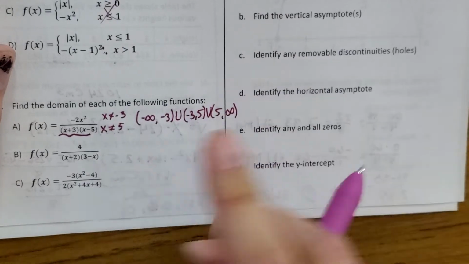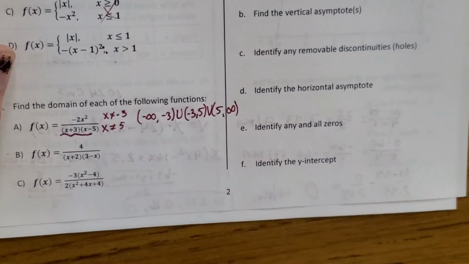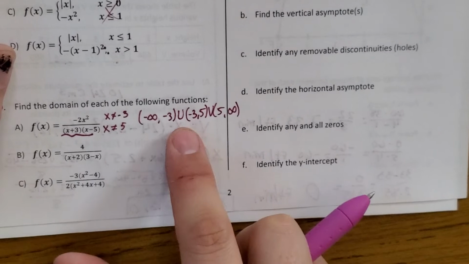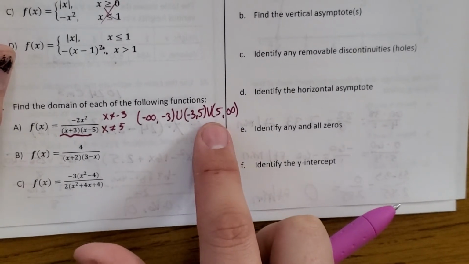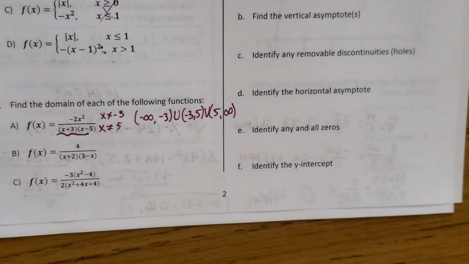What we're saying then is anything in between -∞ and -3, that works. We're going to skip -3 because it doesn't work. But anything between -3 and 5 works. We're going to skip 5, though, because that doesn't work. And anything between 5 and positive infinity does work.